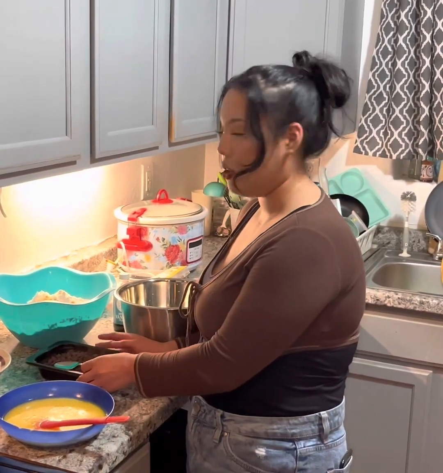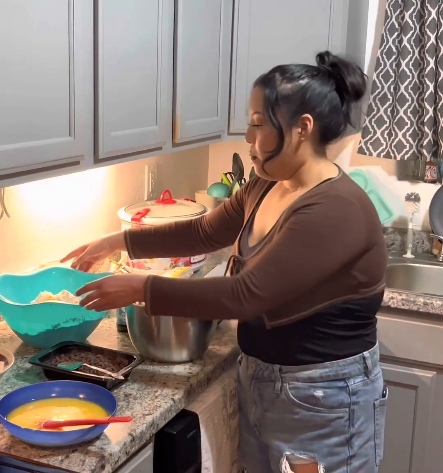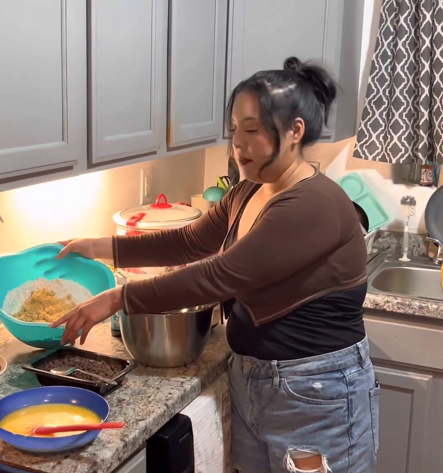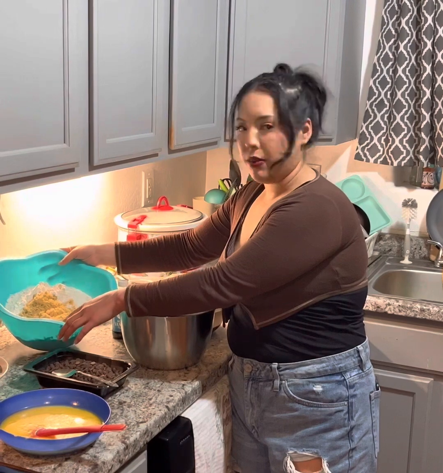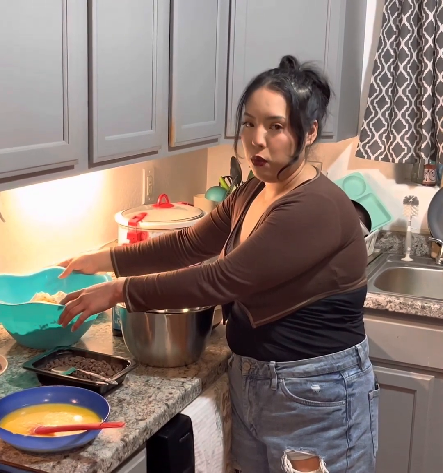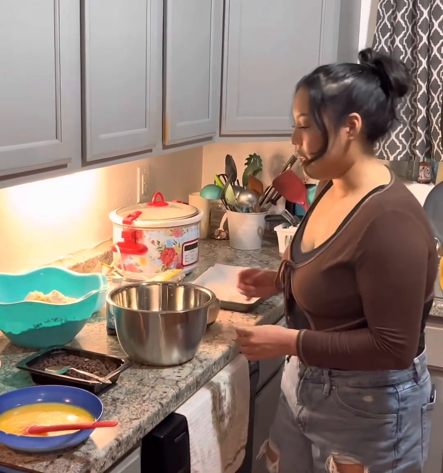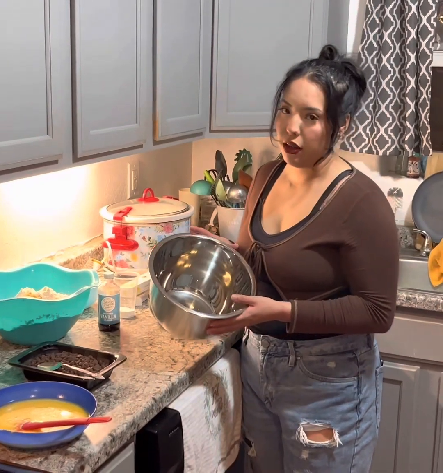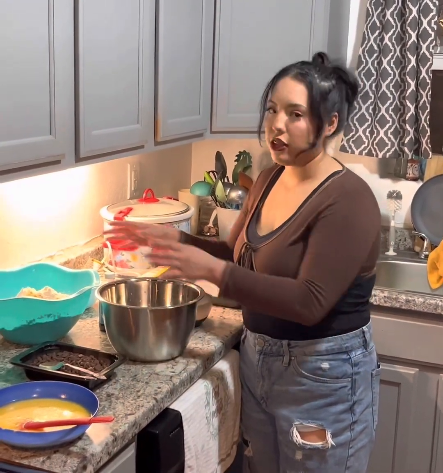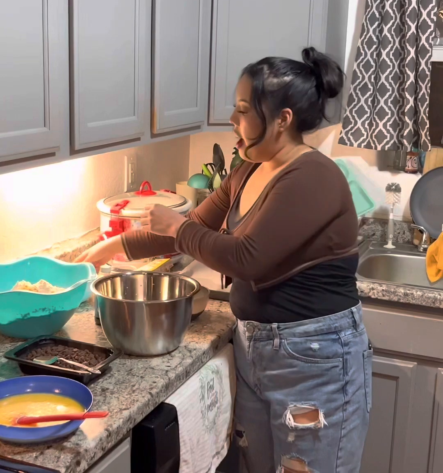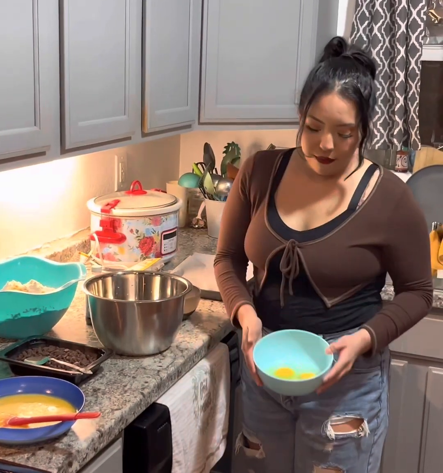I use milk chocolate chips and semi-sweet. Right here we have 6 cups of flour, and we have our brown sugar, which is 2 1/4 cups. This is going to be our mixing bowl for the wet ingredients, and this is our dry ingredients bowl. I have 4 eggs right here.